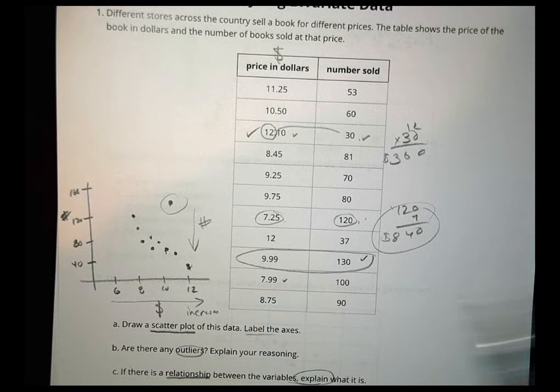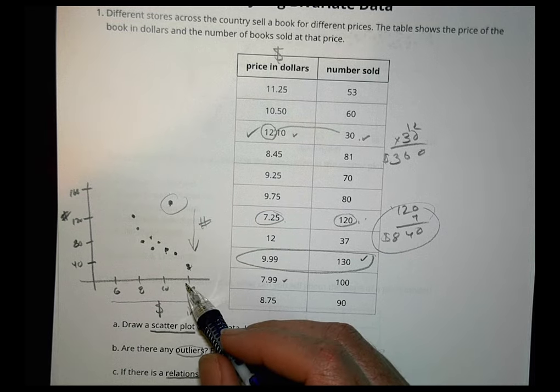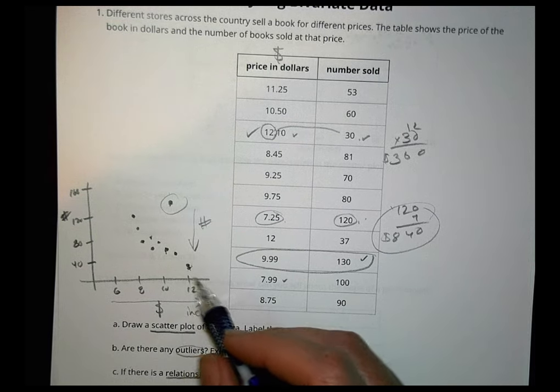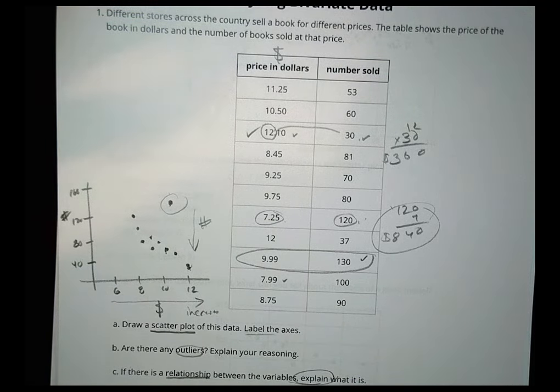So this is why this is important information. The more expensive a book is, the fewer I'm going to sell. So if you want to make the most money, then sell it for less, and then you can sell more and make more money. You learn that there.